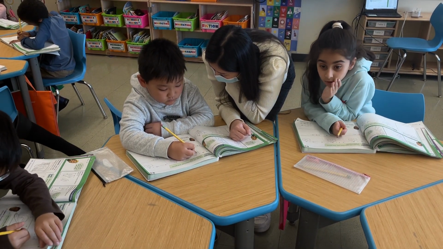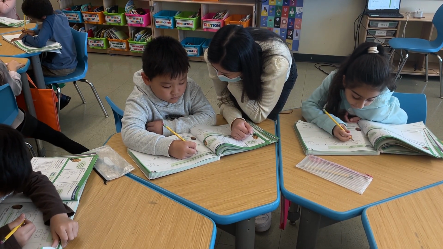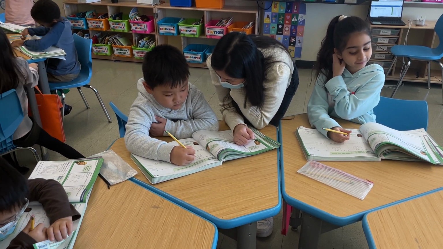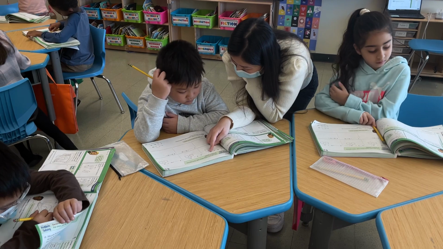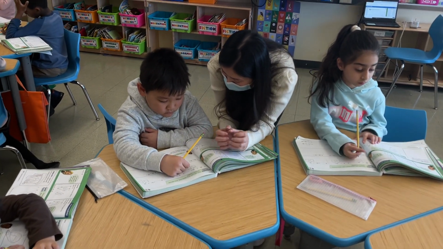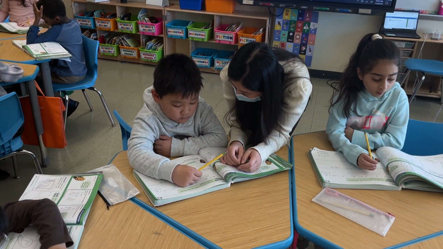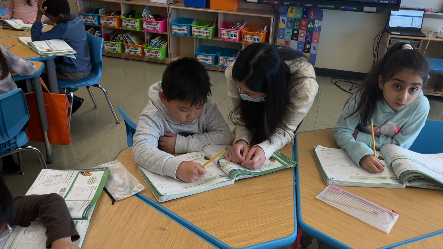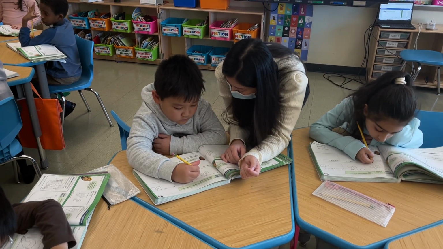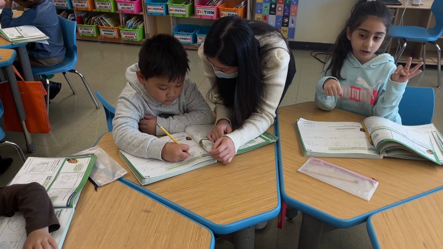26 here. Still 26. Yeah, how can you break it? Because we already know it's over 20. So how do we break it into 10s and 1s? How many 10s in here? How many 1s in here? You can write down 1s here first. Find 1s.